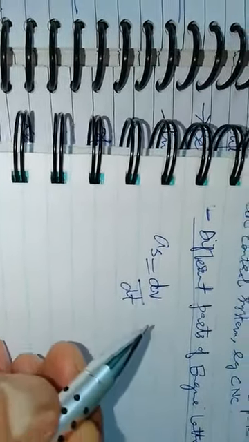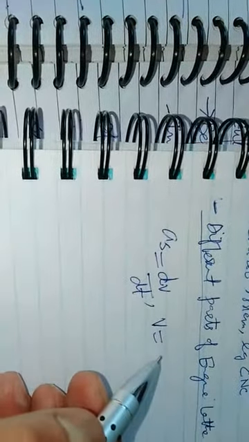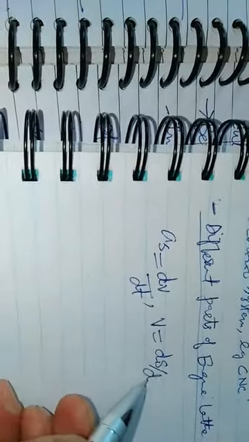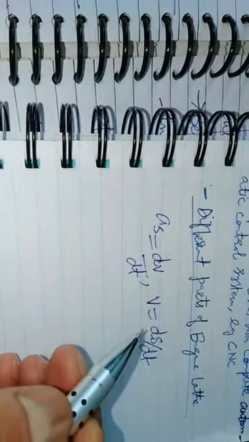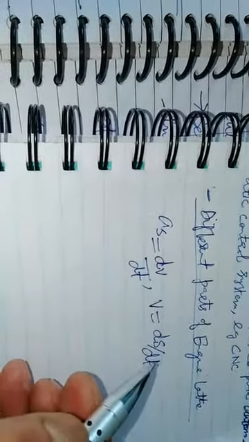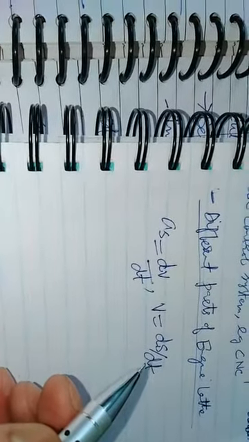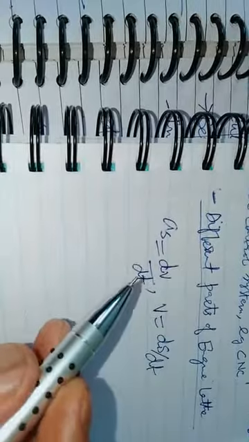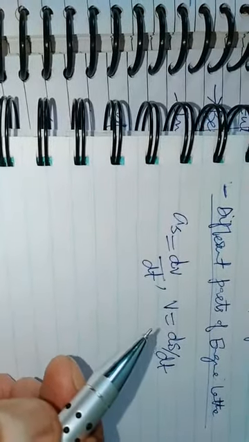V is the velocity, but as you know, this velocity v is equal to ds by dt, where s represents the distance along the s direction. Velocity is the rate of change of distance with respect to time, and acceleration is the rate of change of velocity with respect to time. So if as is equal to dv by dt, we can write v as ds by dt.